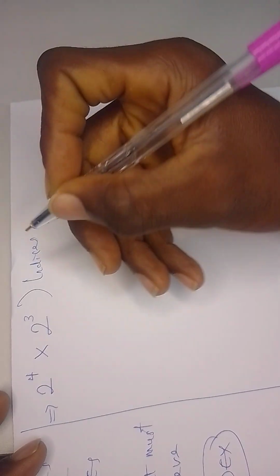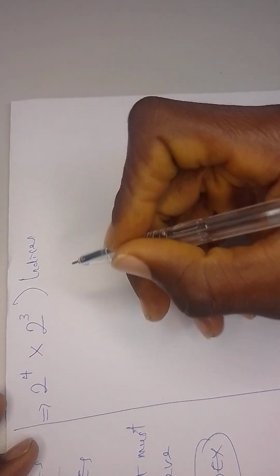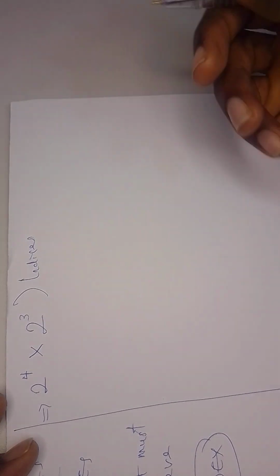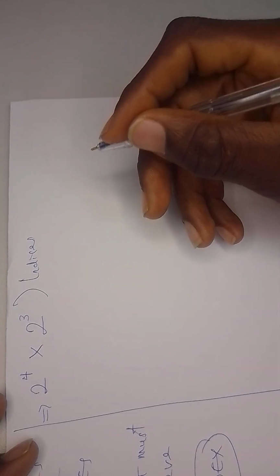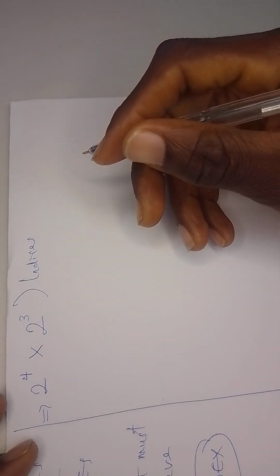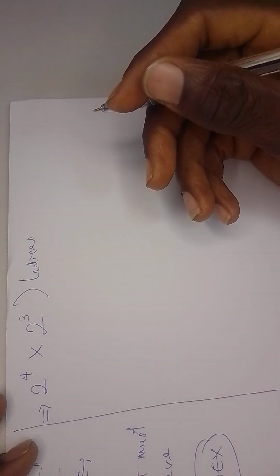Why? The reason is because you have more than one index at a time. So if you have just one index, you cannot refer to that as indices. But if you have more than one index coming together, then you can refer to that as indices.